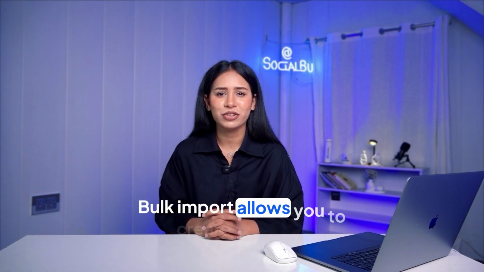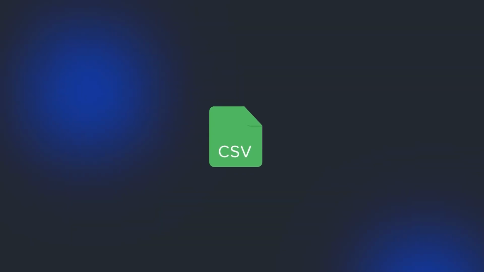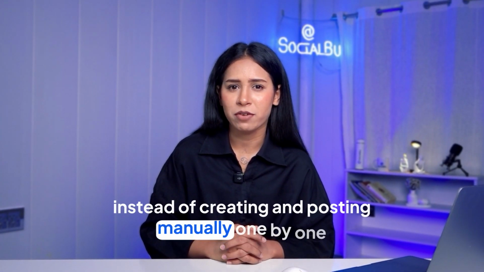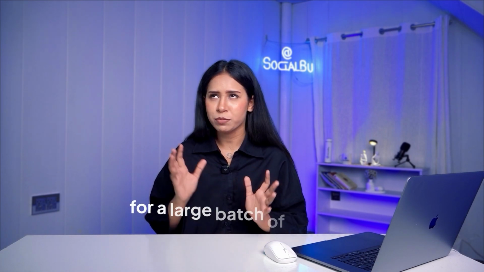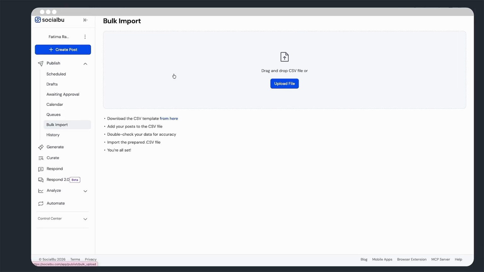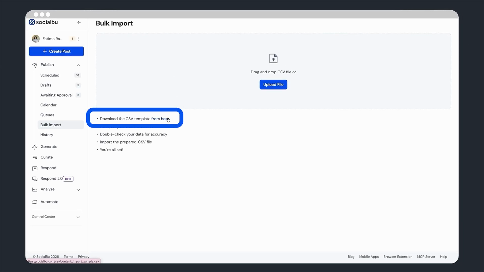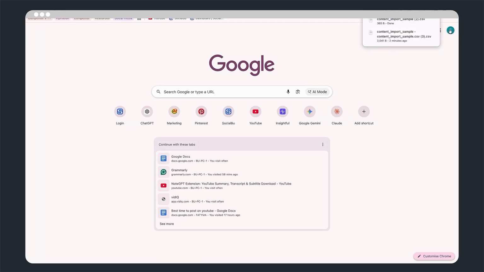Bulk import allows you to create and post multiple posts at once using a CSV file instead of creating and posting manually one by one. This is especially useful when you are planning for a large batch of content or managing content at scale. To get started with the bulk import, first download the CSV template provided here. This template helps you format your content correctly before importing it into SocialBu.